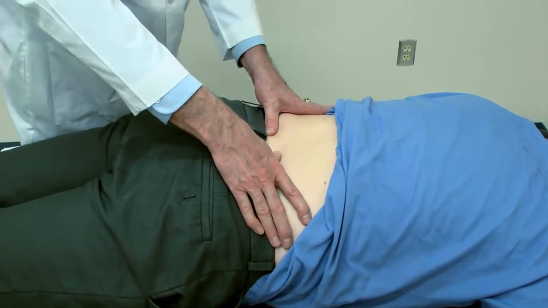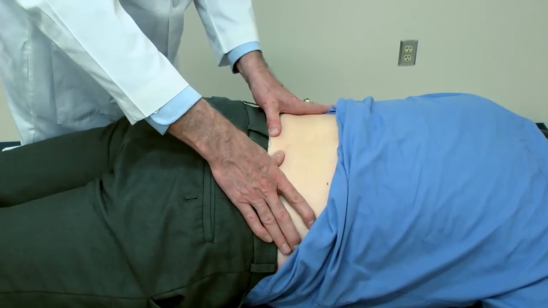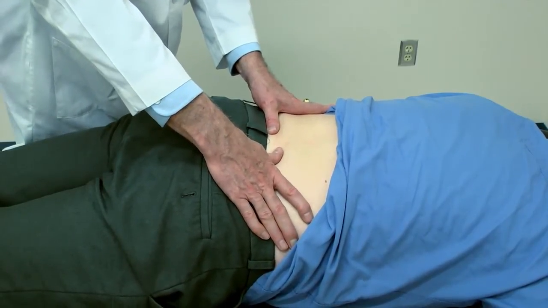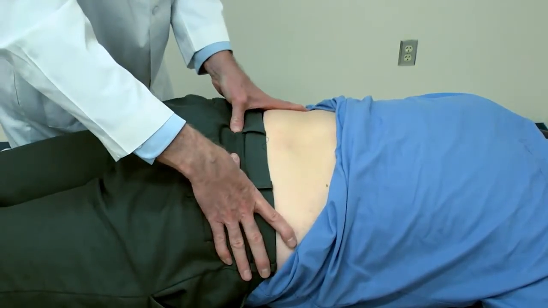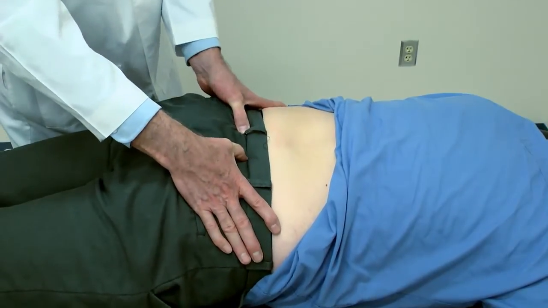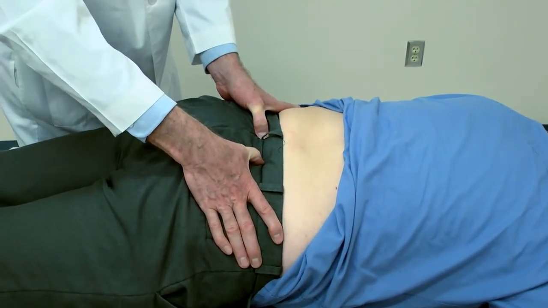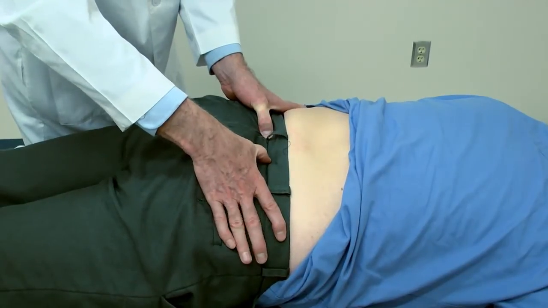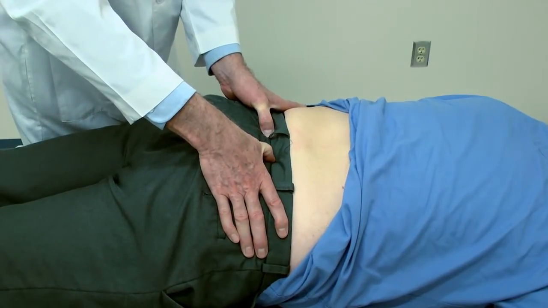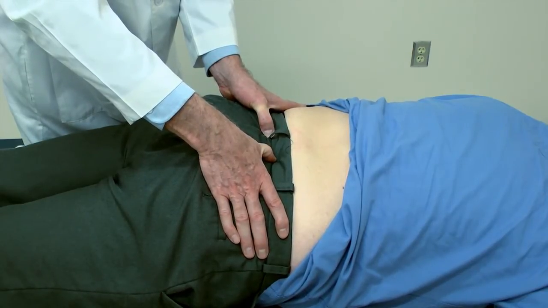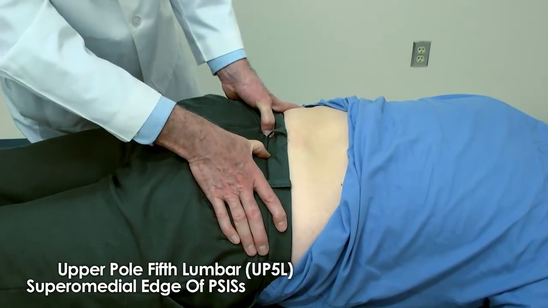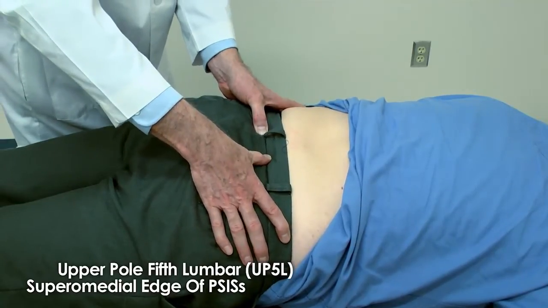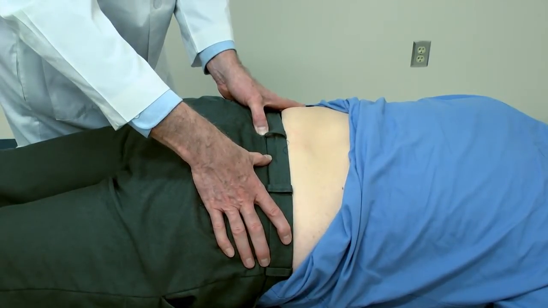Once we've tested the spinous processes and the transverse processes, the next thing is to test the upper pole fifth lumbar. To find that, again, we find the PSISs, the posterior superior iliac spines. We go on the superomedial aspect, and pulling downward against the superomedial aspect, we're going to pull from medial to lateral, superior to inferior, at about a 45-degree angle, and also going anterior as well. Any tenderness here or here? Okay, so that's the upper pole fifth lumbar.